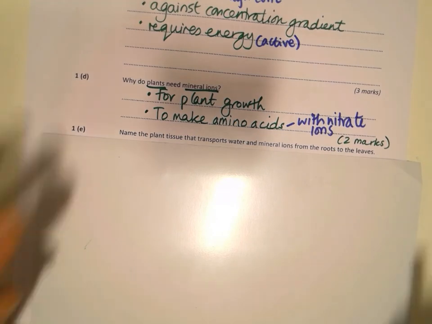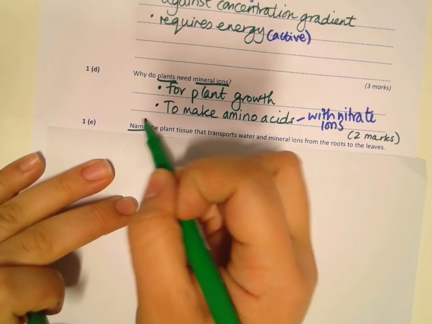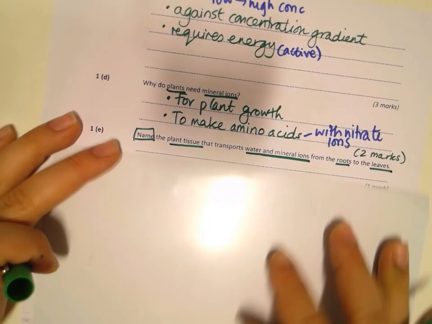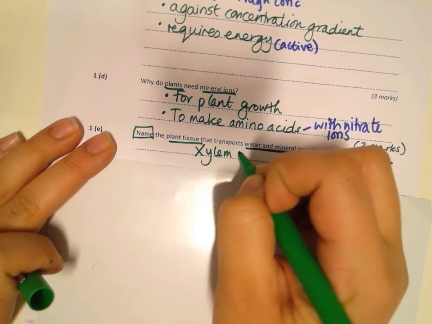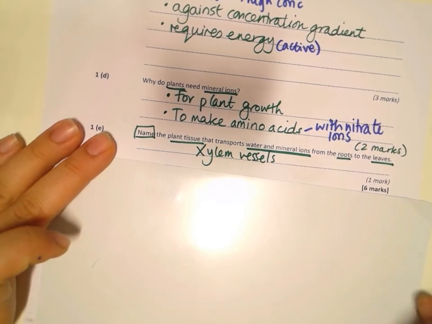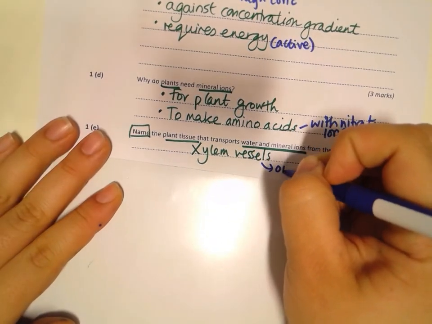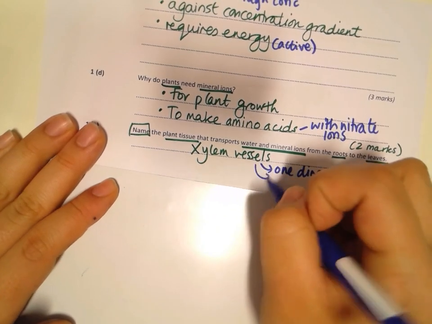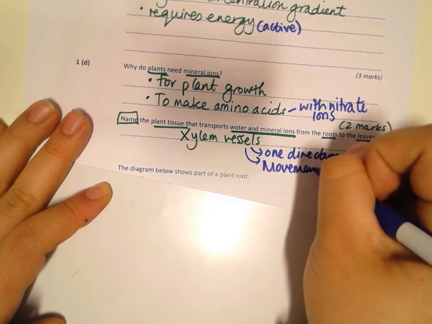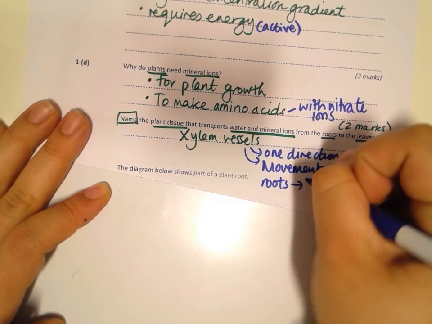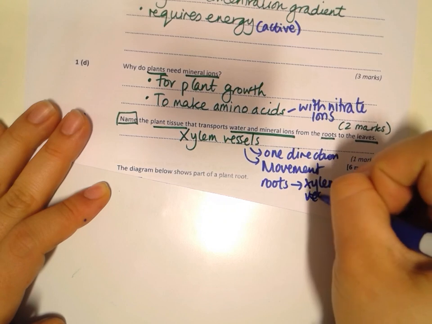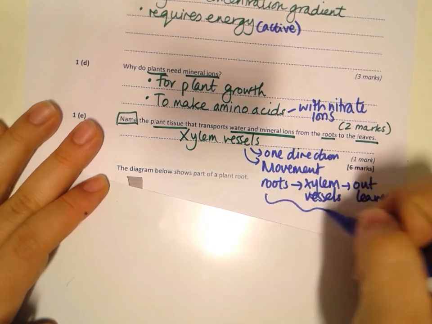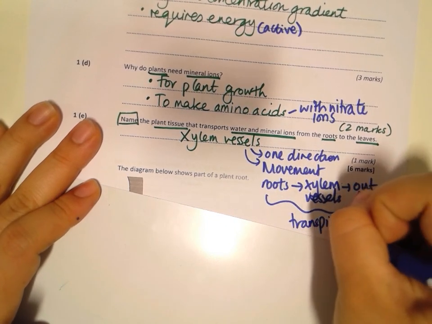Then we need to name the plant tissues which transports water and mineral ions from roots to the leaves, and they are the xylem vessels. And just as a reminder, the xylem vessels transport in one direction, again from the root to the leaves, and the movement is from the roots to the xylem vessels, through the xylem vessels, and then out through the leaves. And remember, all together this is known as the transpiration stream.